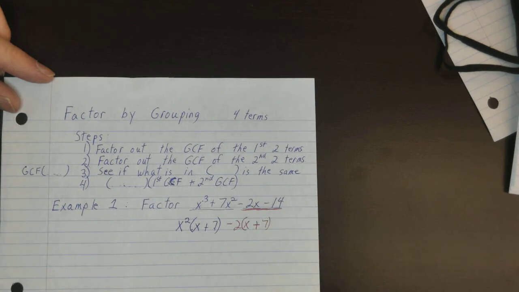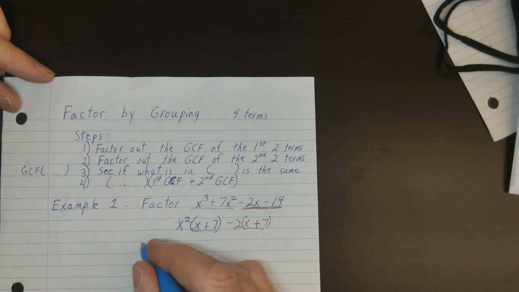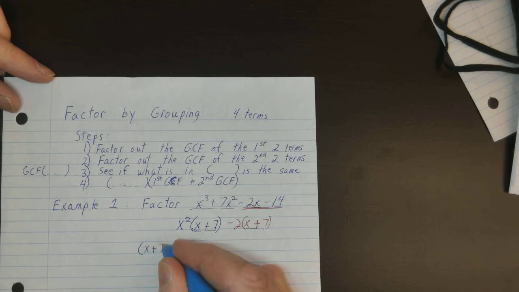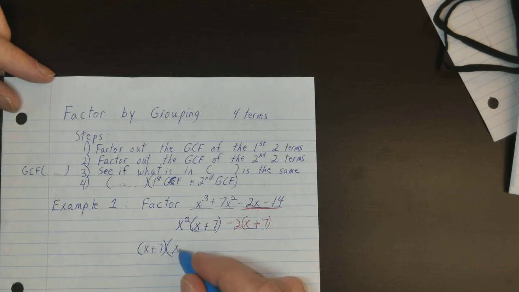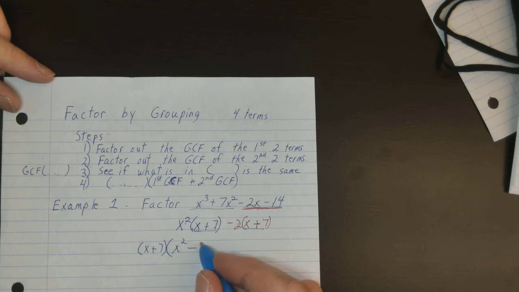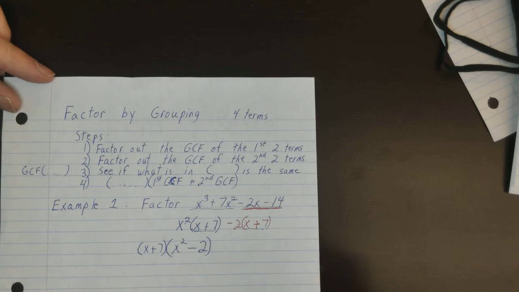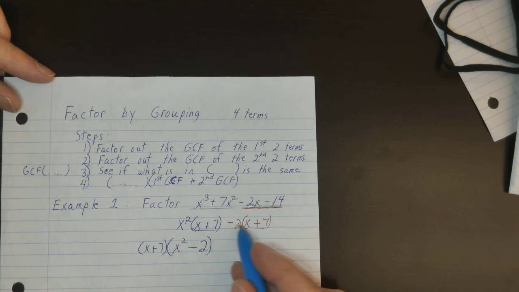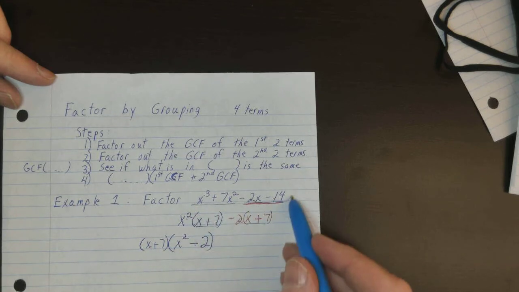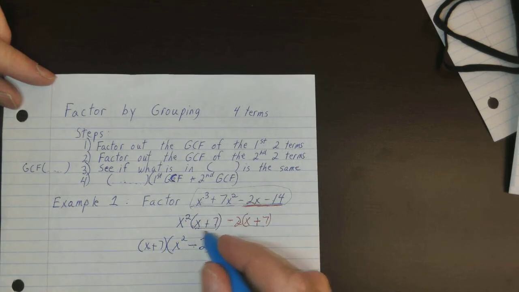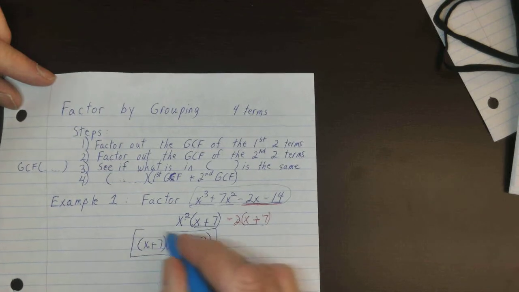So I asked you to look to see if what's in the parentheses is the same, and it is. So our final answer, we'll take that common part, that x plus 7, and we will multiply it by the first GCF, which was x squared, plus the second GCF, and this is a minus 2. Since that's negative, we go minus 2. So this times this should equal this. And this is the factored form right here.